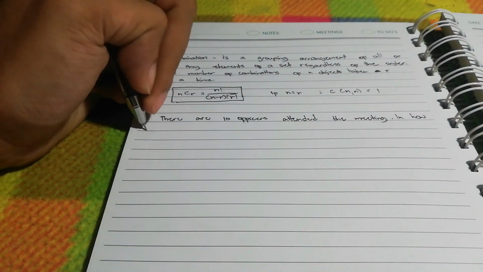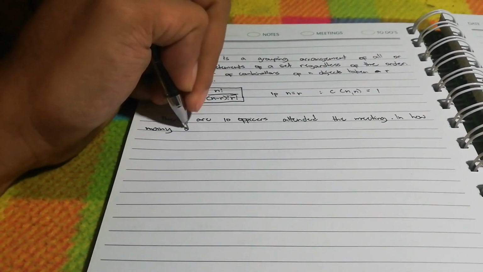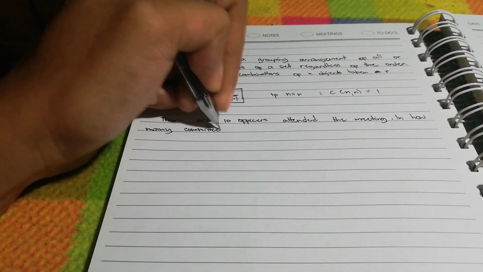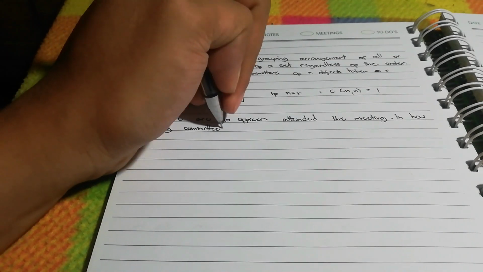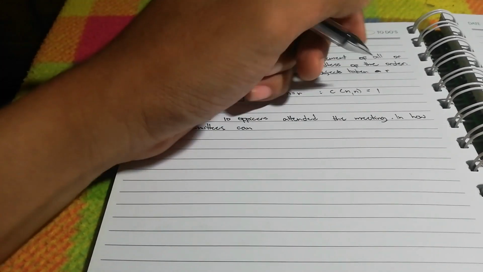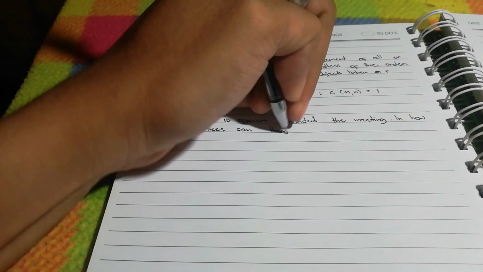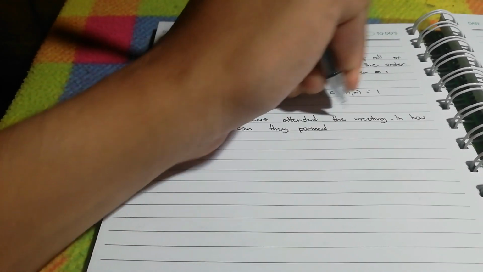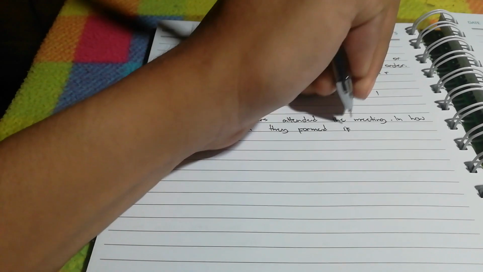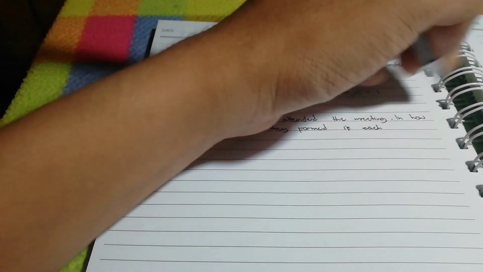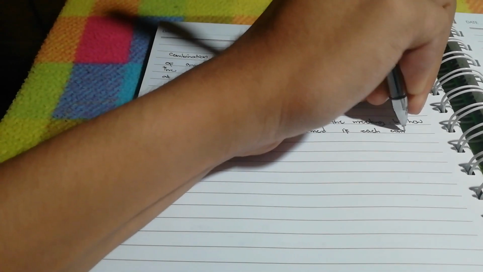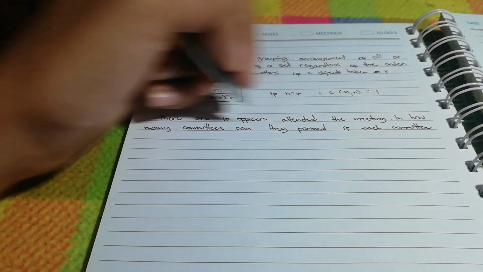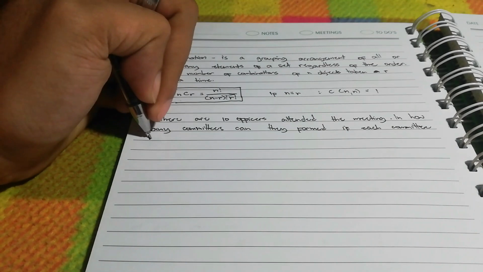In how many committees can they form if each committee has 5 officers?